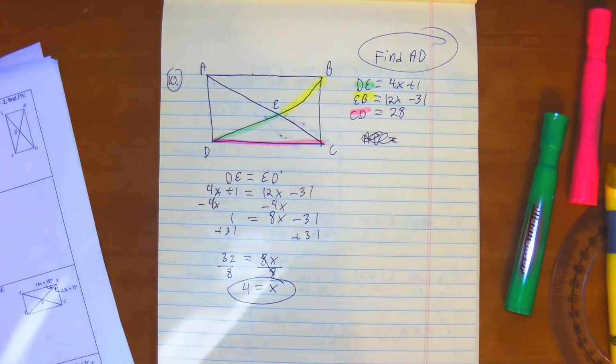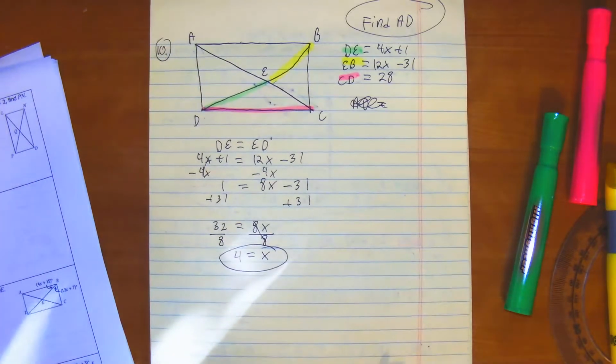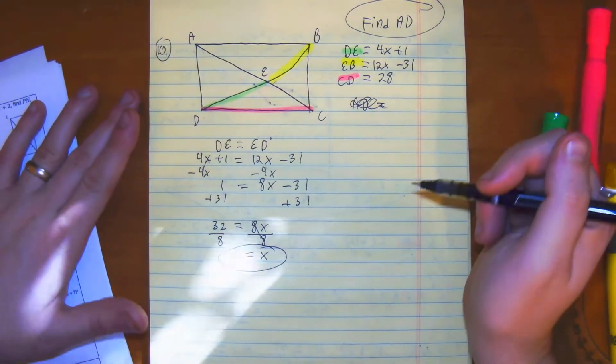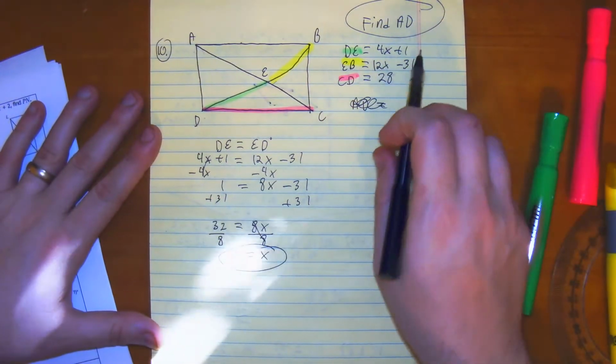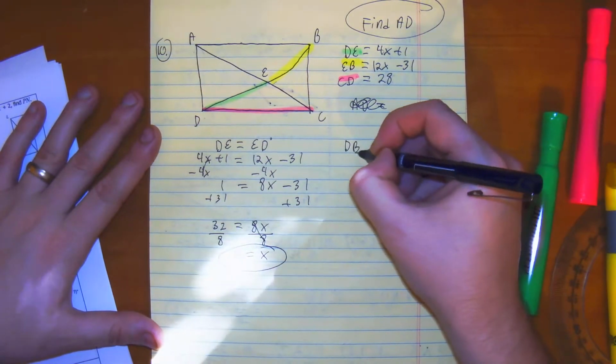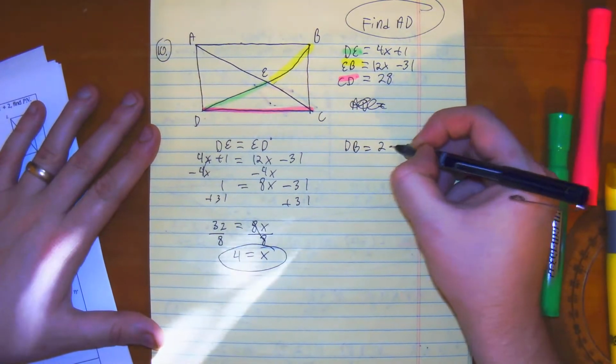Okay, so now we want to use the line segment addition postulate to figure out what the full length is going to be. Actually, I don't want to do that. Let's just double one of them. DE looks easier to double. So let's find DB, which is equal to 2 times DE.